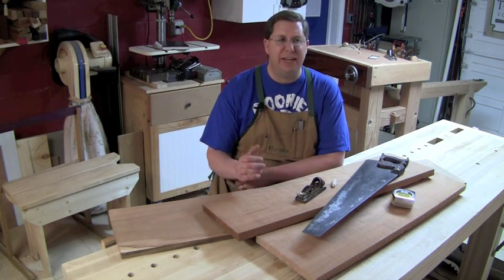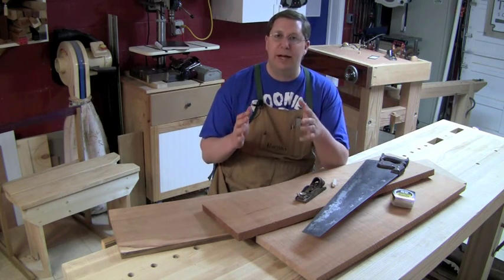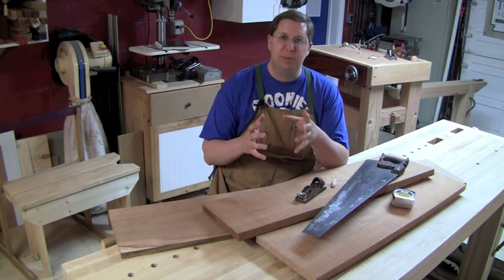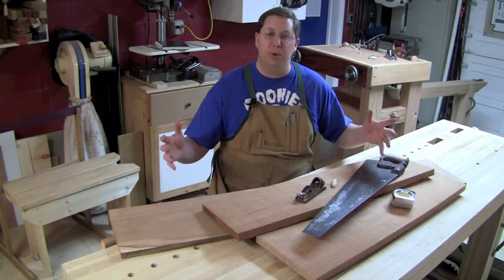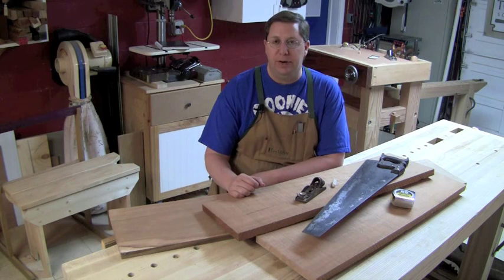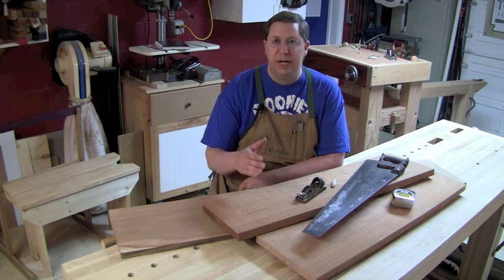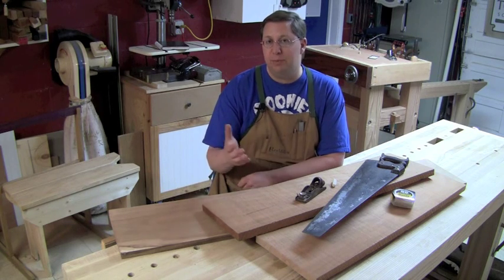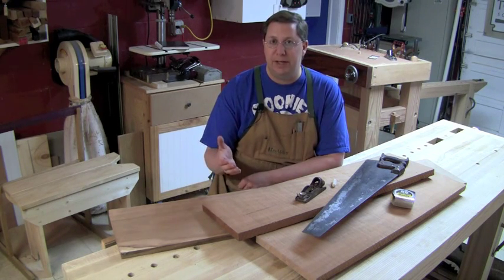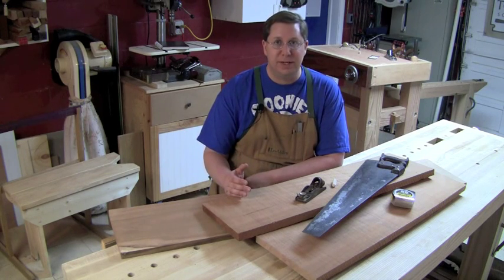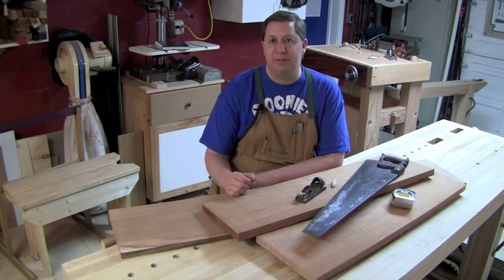Best case would be if I could find that one board that's wide enough for the widest part of my piece, or I could get the most visible parts of my piece out of the same board for a good color and grain match. And then I have the worst case scenario, and generally that's centered around an 8-foot long by 6-inch wide board, because that's really the definition of FAS grade, or first and second grade lumber. The board must be at least 6 inches wide and at least 8 feet long.